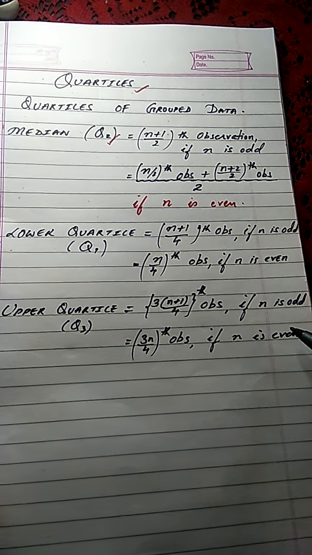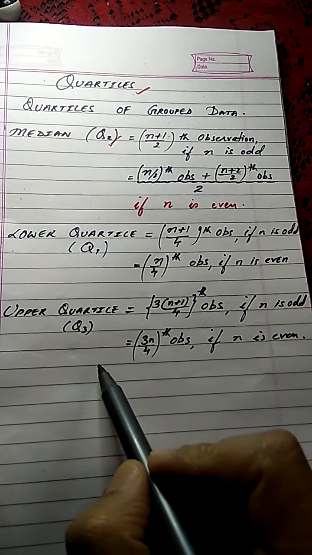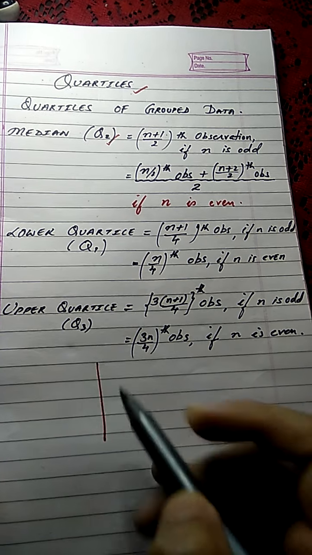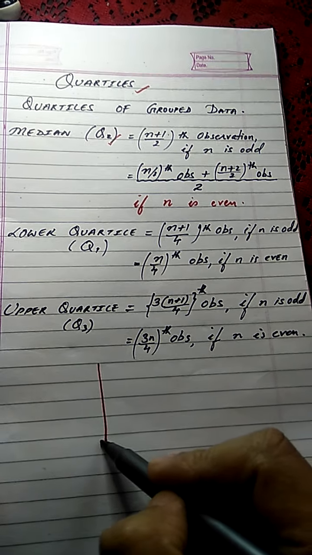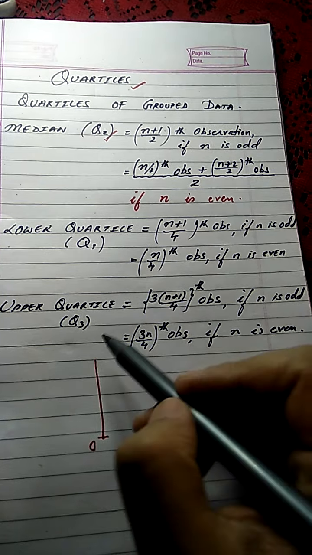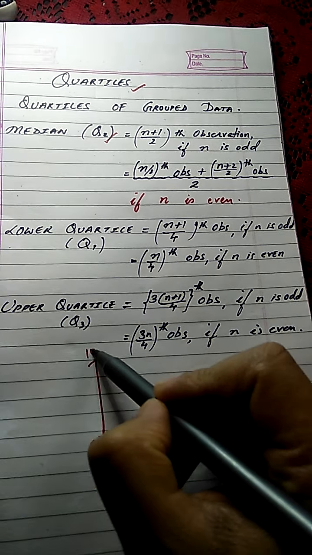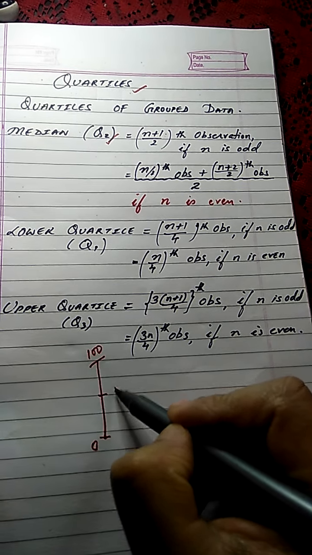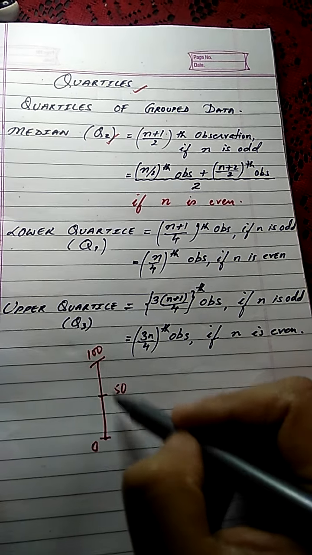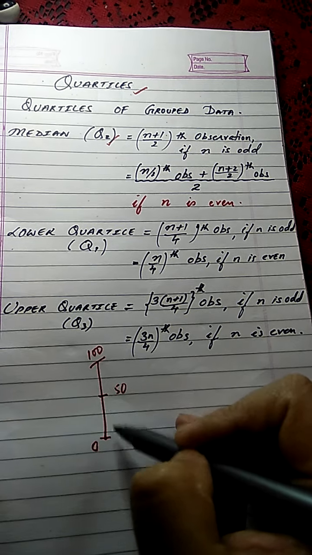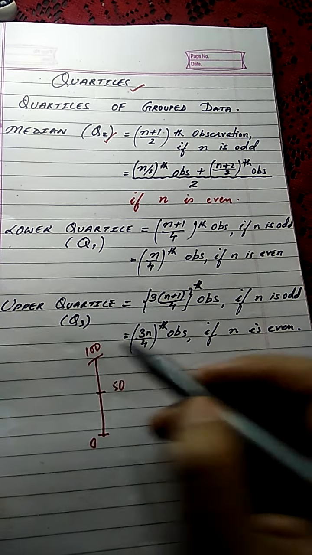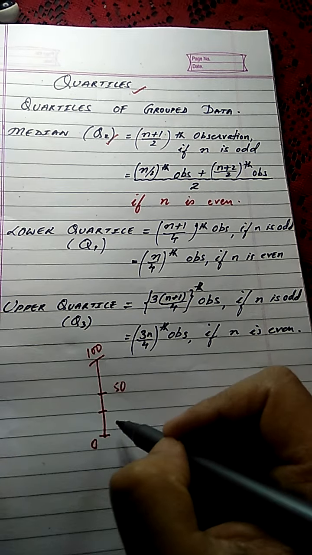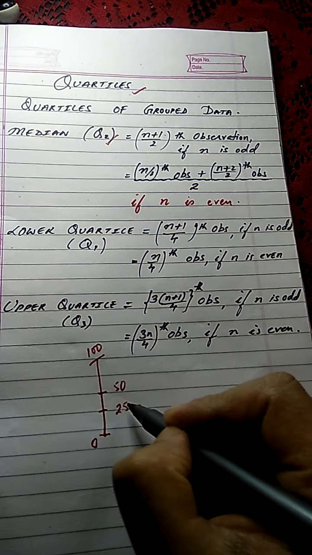is even. So here we can make a small understanding like this: suppose this is the whole data, say the data ranges from 0 to 100, then the median would be 50, which will divide the whole data into two equal parts, the lower part and the upper part. The lower part can be further divided into two equal parts if I write 25 here.